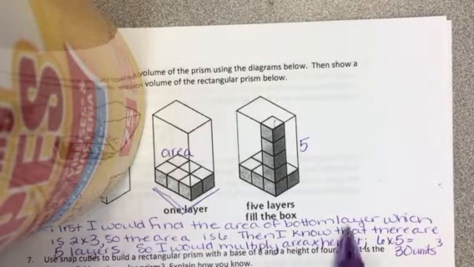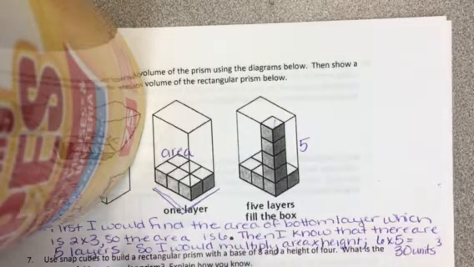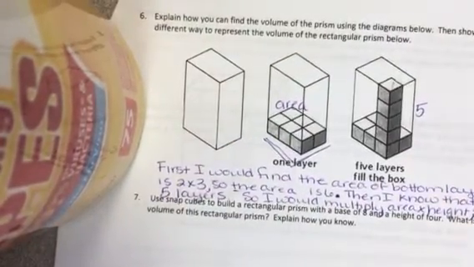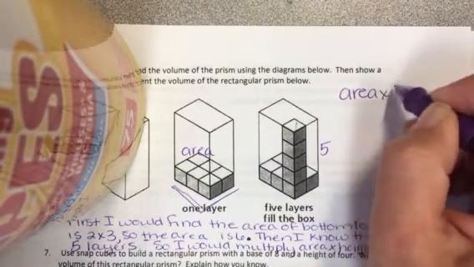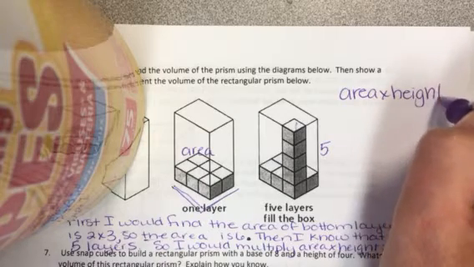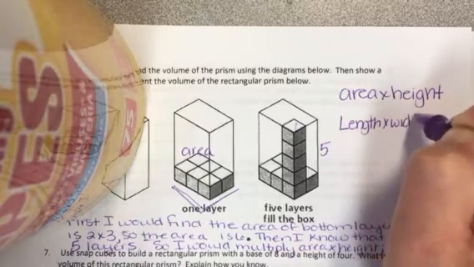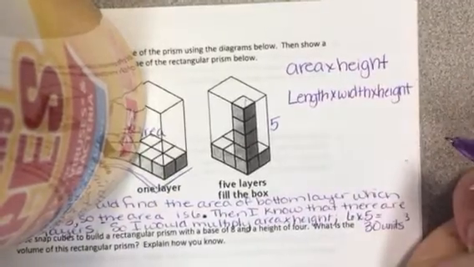First, I would find the area of the bottom layer, which is 2 times 3, so the area is 6. Then I know that there are 5 layers, so I would multiply area times height, 6 times 5, to get 30. But I had one more question. It said then show a different way to represent the volume. So I have area times height, or I have length times width times height.